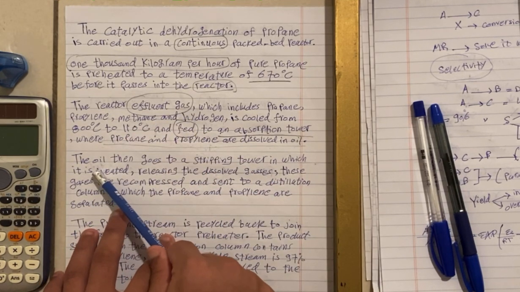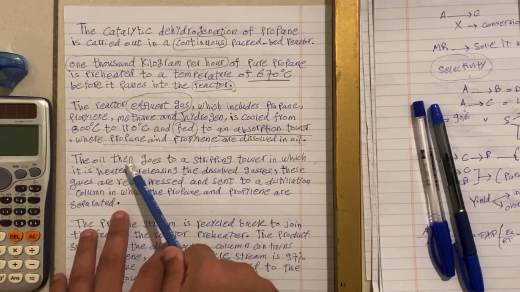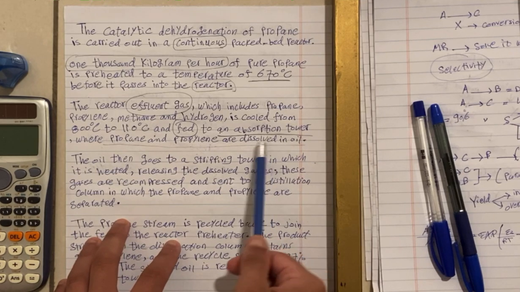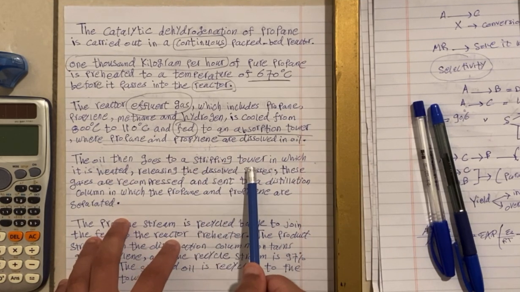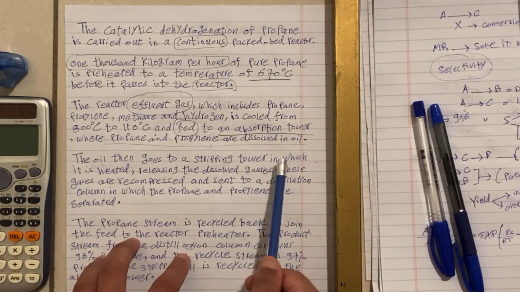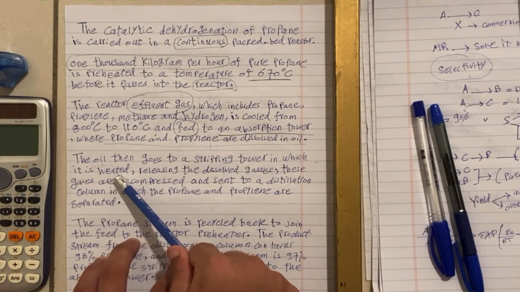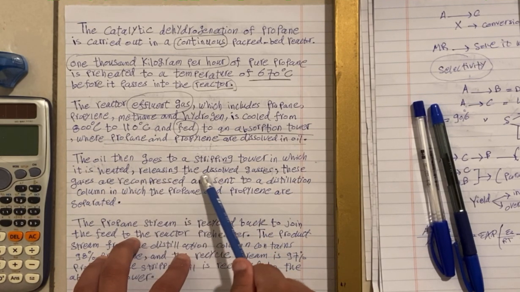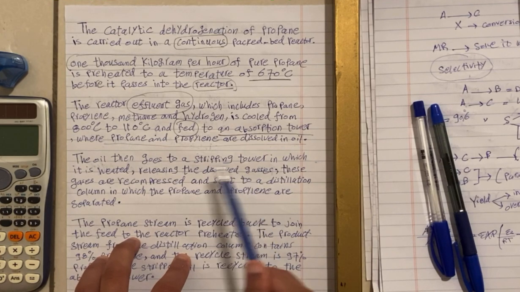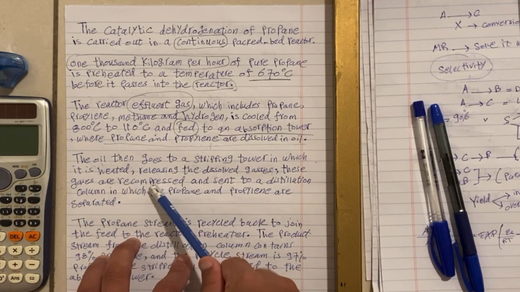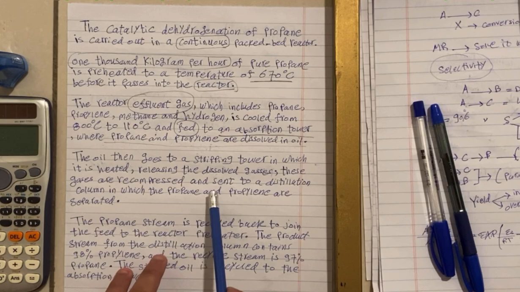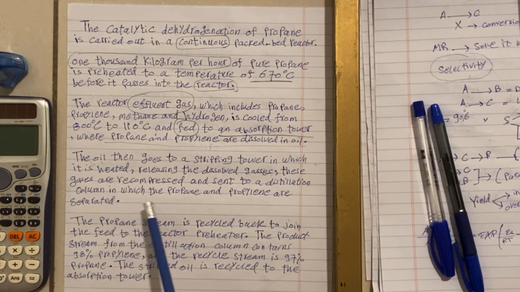This oil that contains propane and propylene will go after the absorption tower to a stripping tower. And what happens inside the stripping tower? It will be heated and it will release the dissolved gas, and these gases are recompressed, which means their pressure increased, and then sent to a distillation column to separate propane from propylene.